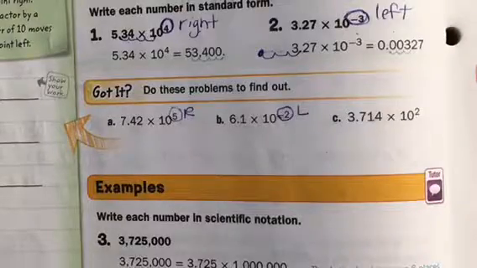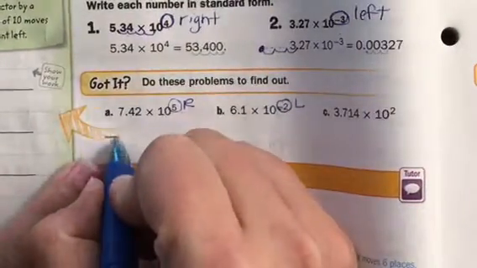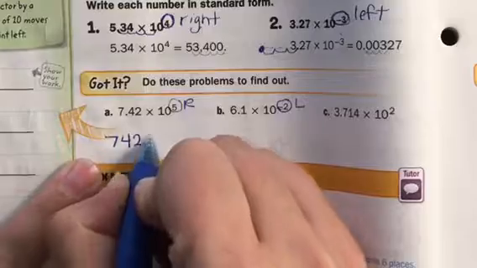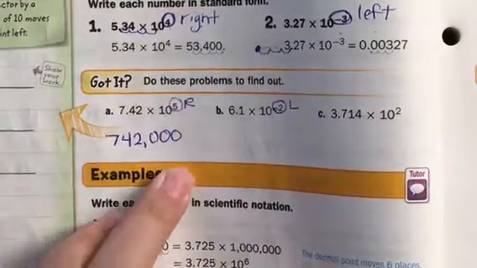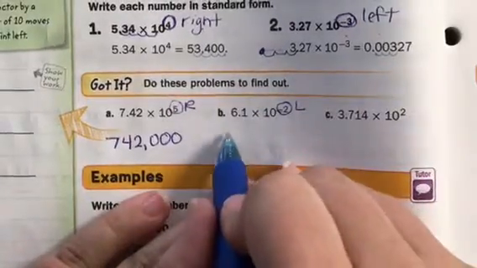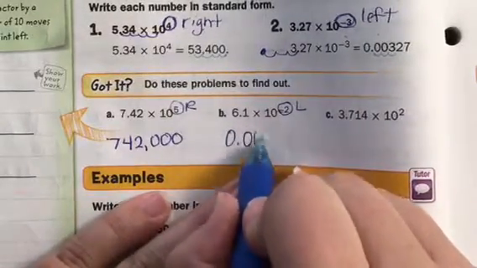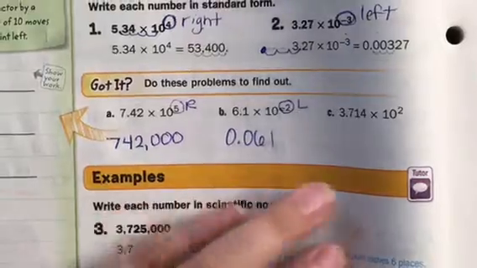4 to the right on the first one, your answer should be 742,000. Did you get that? Good. Don't forget the comma in there. And then this one would be 0.061. Yeah, you got that?